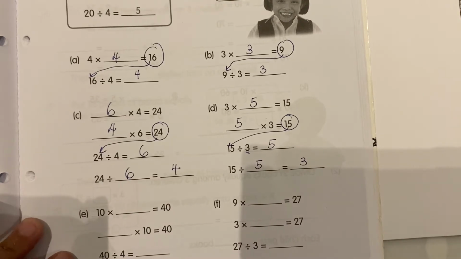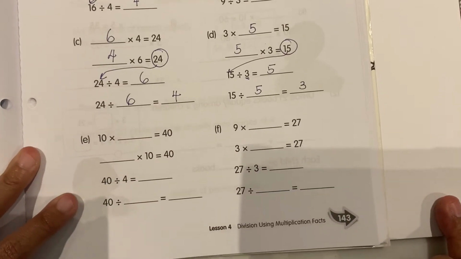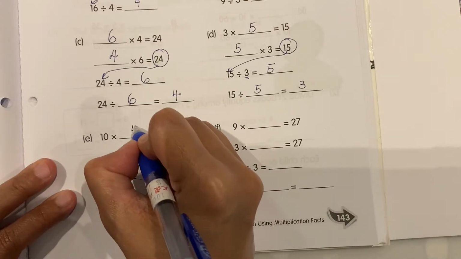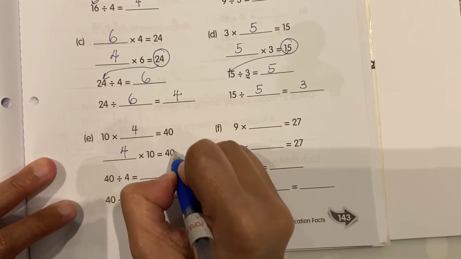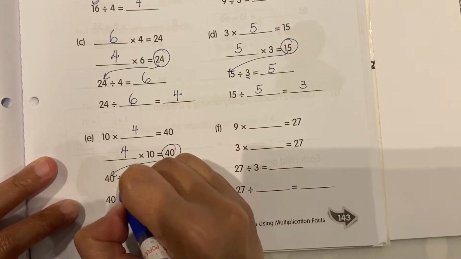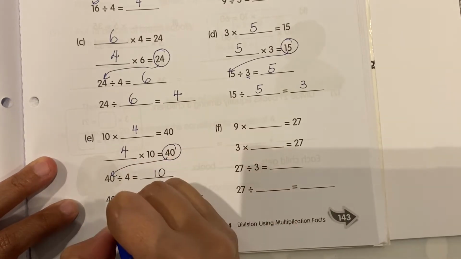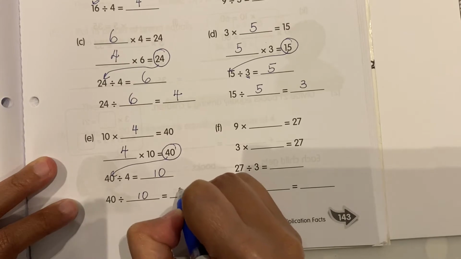Okay? Right, next. 10 times 4 gives you 40. So here will be 4 times 10 is 40. Total, 40 divided by 4 is 10. 40 divided by 10 is 4.